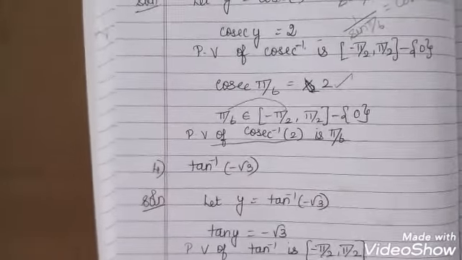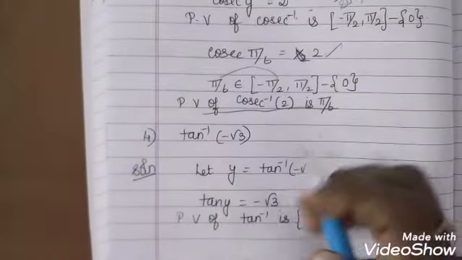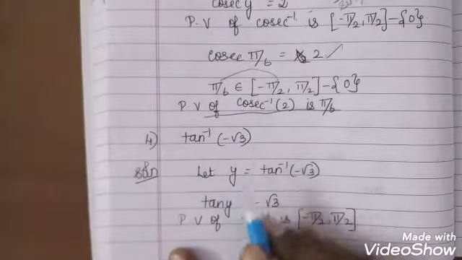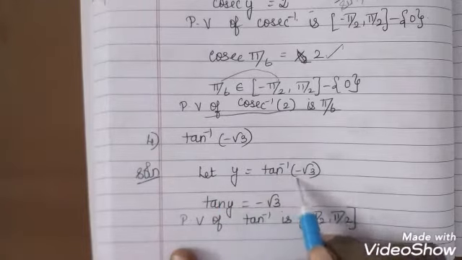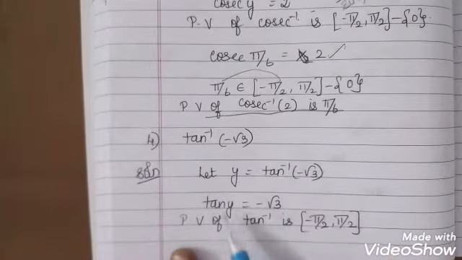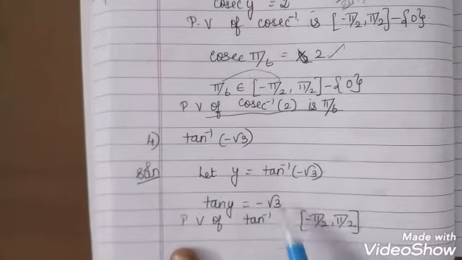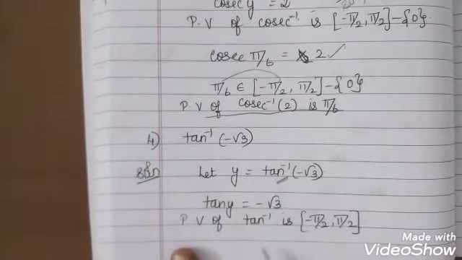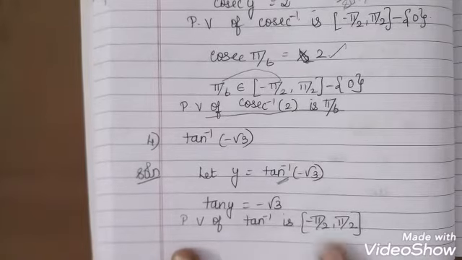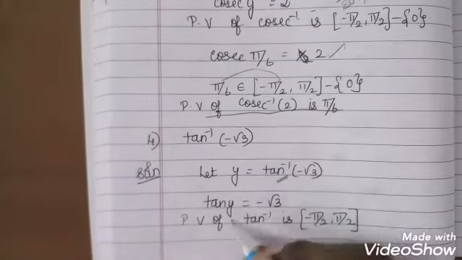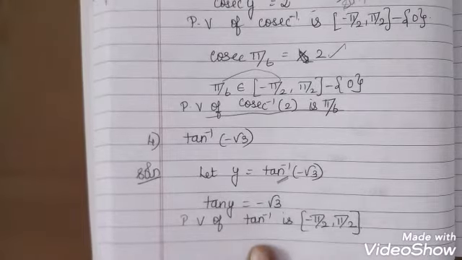Got it? Now the next one, the fourth question, tan inverse of minus root 3. So what is tan inverse of minus root 3? Let y be equal to tan inverse of minus root 3 here. You will get tan y equal to minus root 3. So what is the principal value branch of tan inverse here? It's nothing but minus pi by 2 comma pi by 2. This is the principal value branch. And you have tan y equal to minus root 3.